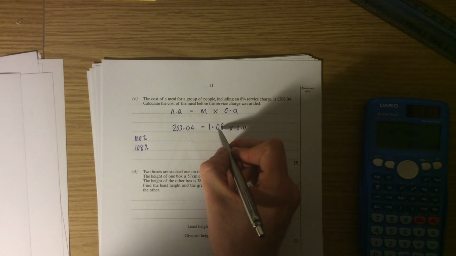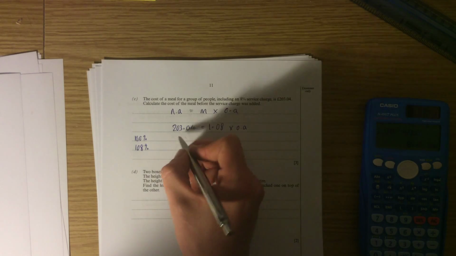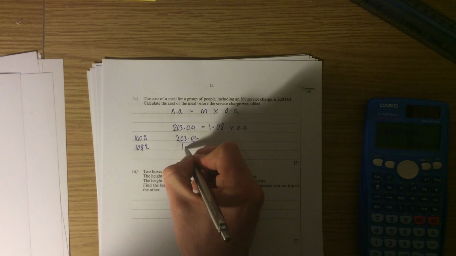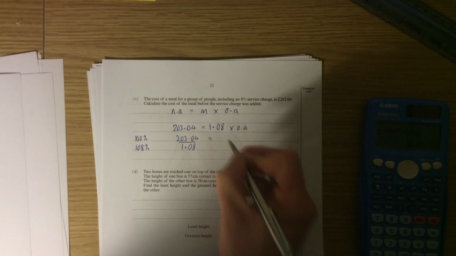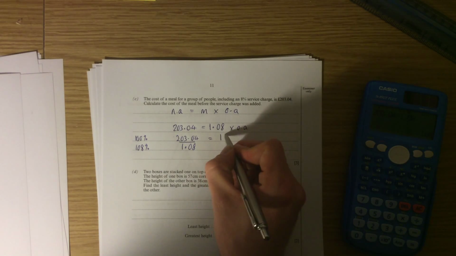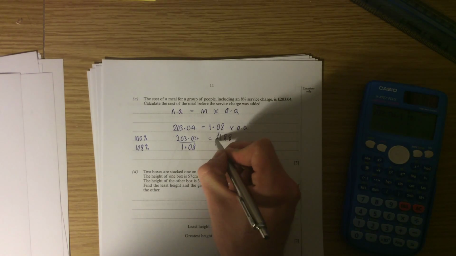Now to find the original amount, this 1.08 is going to have to come across here and divide. So we will have 203.04 divided by 1.08, which will give us the original amount of the meal. And that tells us that the original cost of the meal was £188.